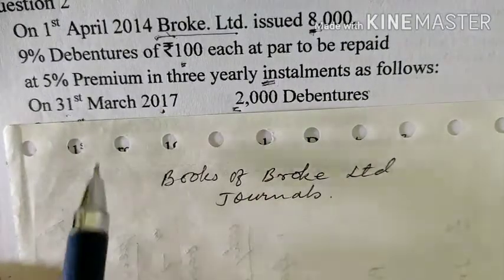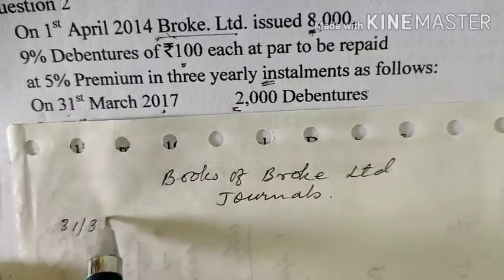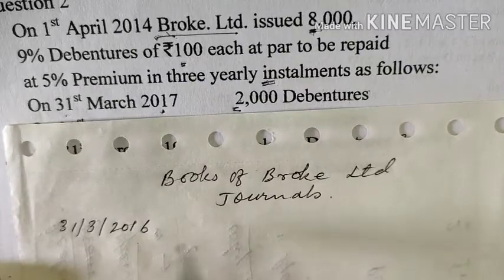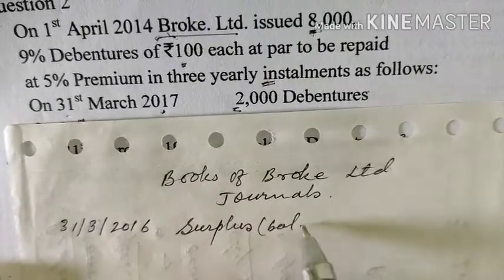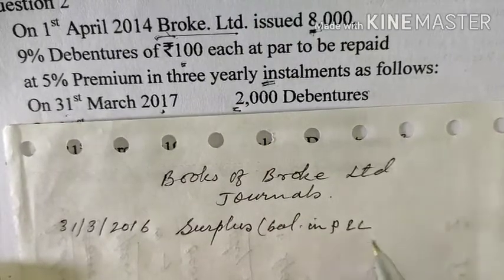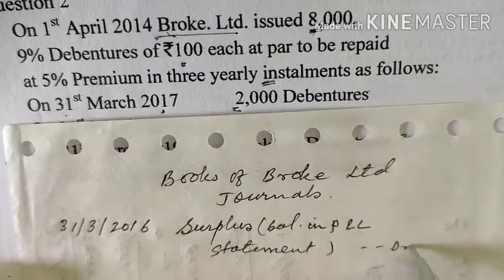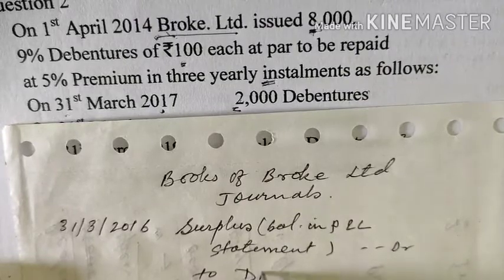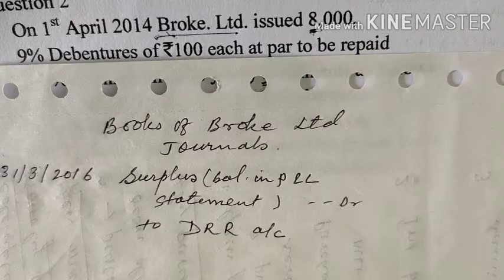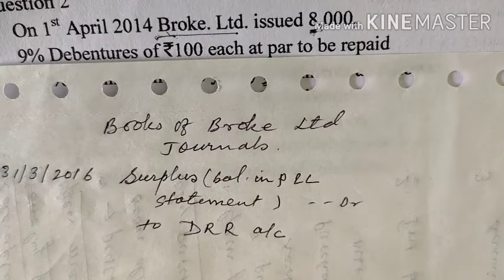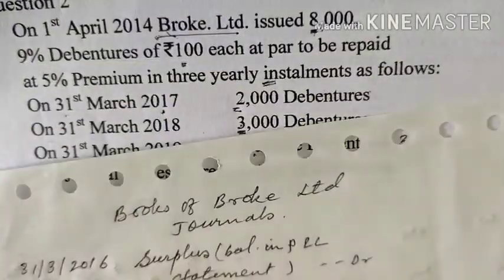So the date for the reserve will be before this, that is 31st March 2016, and your entry goes like this: surplus, that is balance in profit and loss statement, debit to debenture redemption reserve account. And I think we have already calculated the amount, and the amount of reserve is 80,000 here. So this 80,000 will come here.